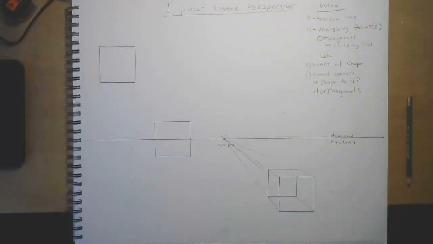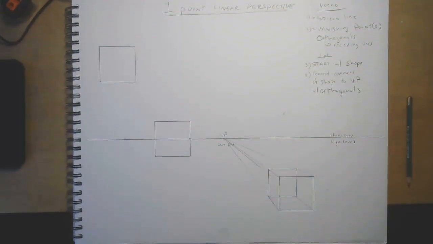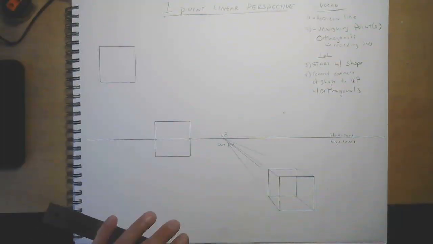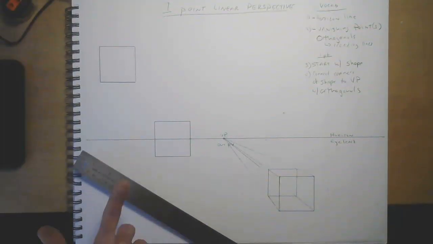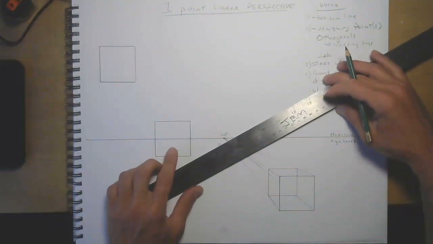So if you wanted, we could then go ahead and we could erase our excess orthogonal lines and we would have a cube just sitting in the space of our picture plane, right? If I went ahead and erased all of that. So you never really need to leave the orthogonals in your drawing.